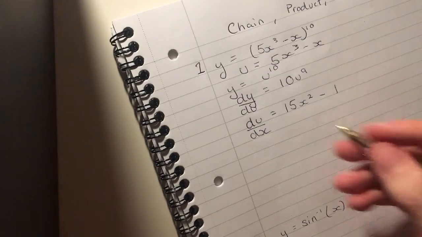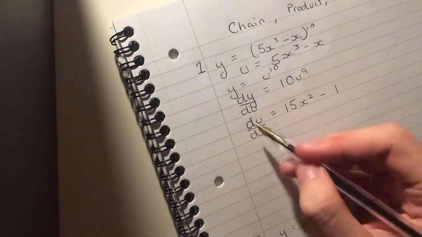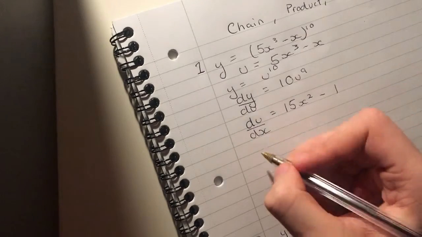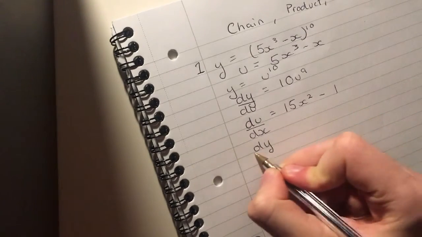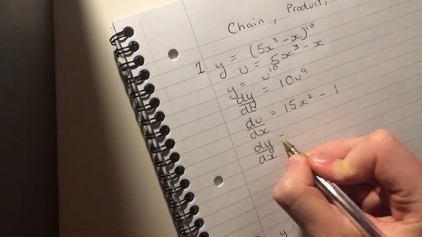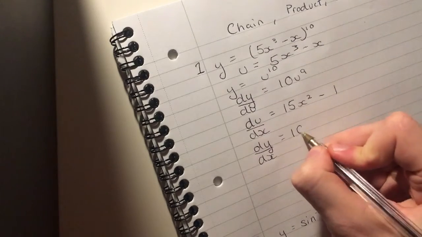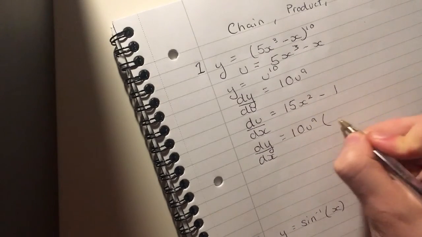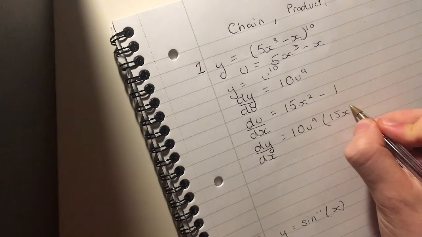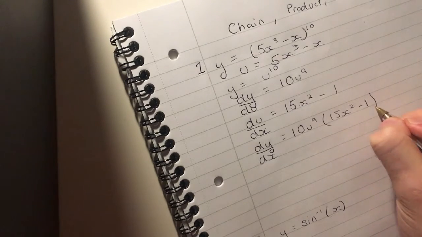And then in the chain rule it says, to get dy dx we need to multiply these together. So dy dx is equal to these multiplied. So that's 10u^9 times 15x squared minus 1.